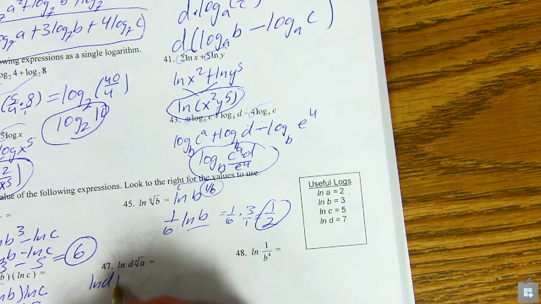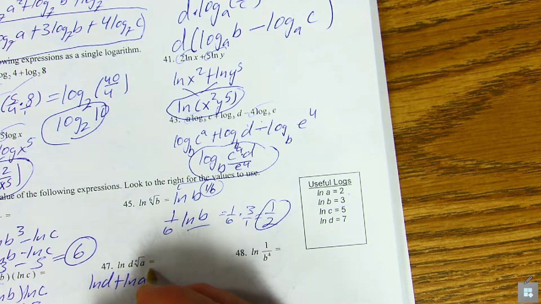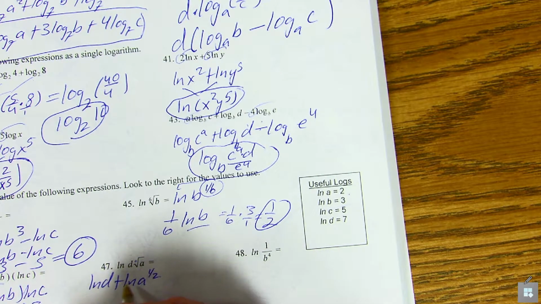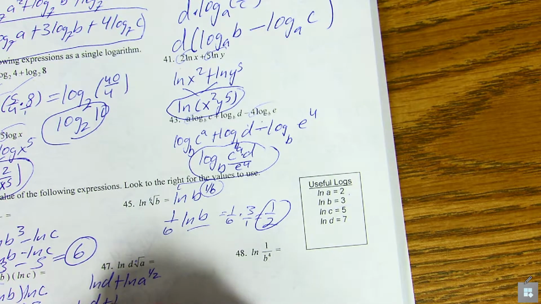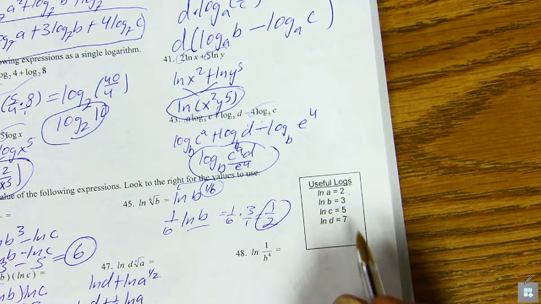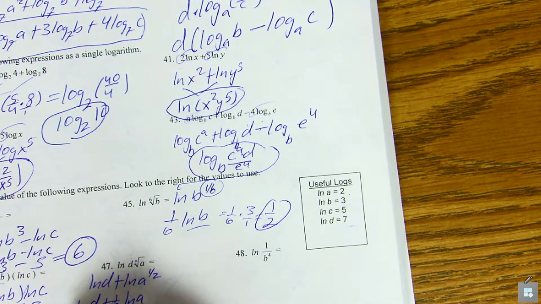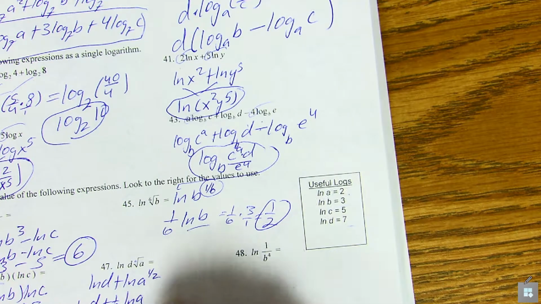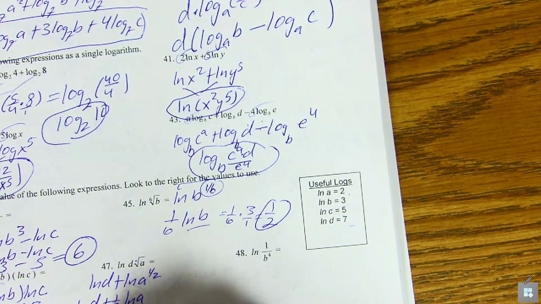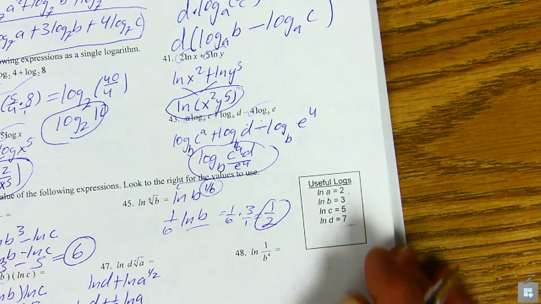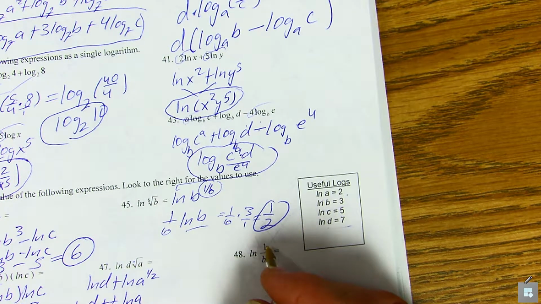The ln of d plus the ln of a to the 1/2. Bring the 1/2 down in front. ln of d plus 1/2 ln of a. ln of d is 7 plus 1/2 ln of a. ln of a is 2. 1/2 of 2 is 1. 7 plus 1 is 8. We're so close.